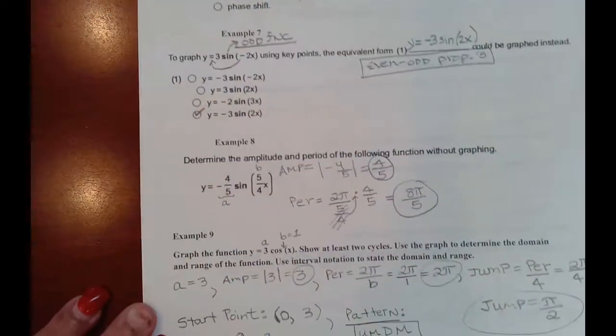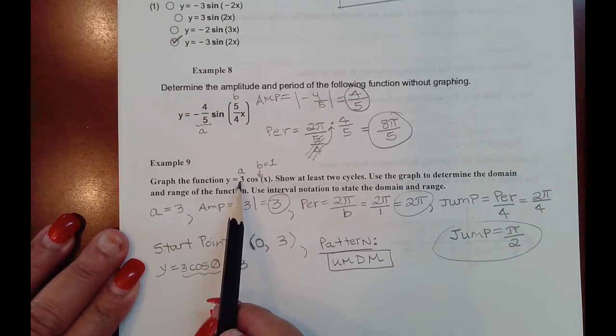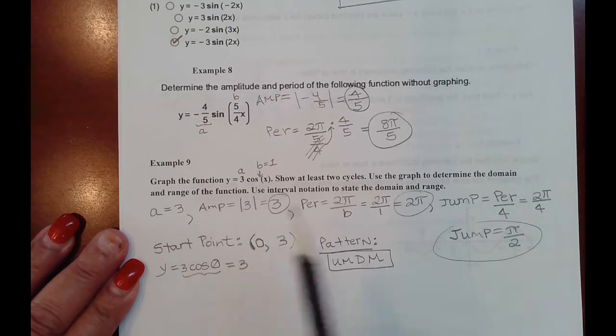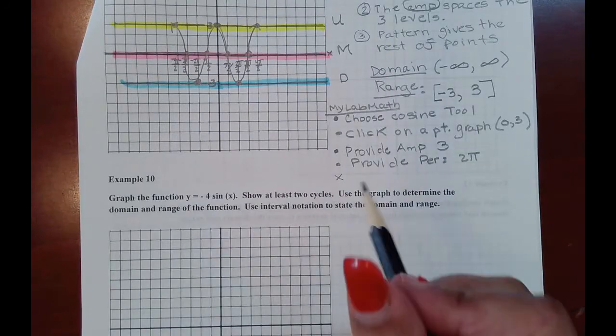And once again, let's look at this so you can tell. You're going to look at this a value, and if this a value is negative, that's when you're going to have a negative right out here, which causes the whole graph to flip over the x-axis. They use the word about. Reflect about the x-axis. That's the mathematical terminology.